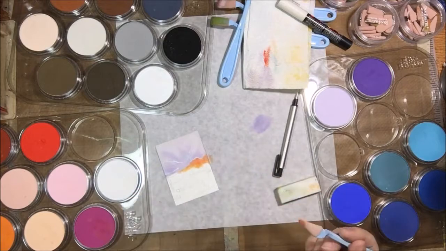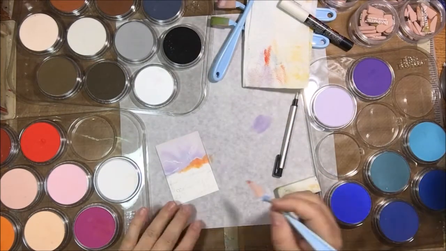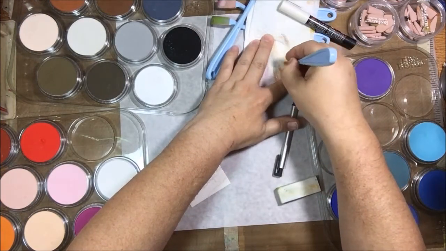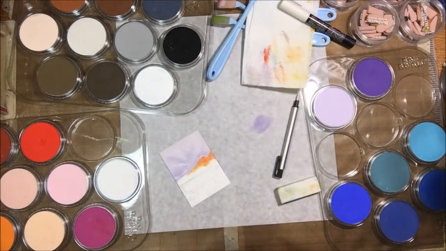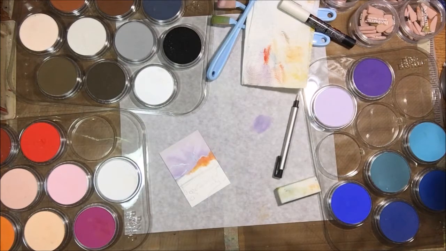So I don't have them in the pans because what would be the point? But I don't think I need any more colors than this, and I will link these two sets in the description box below so that you can see what they are in case you want to get some.